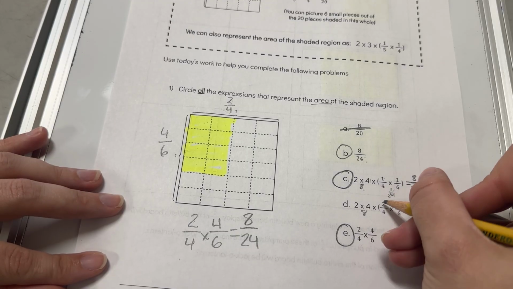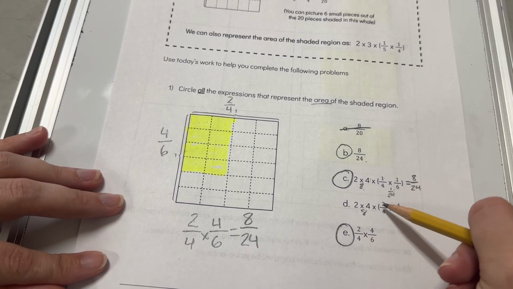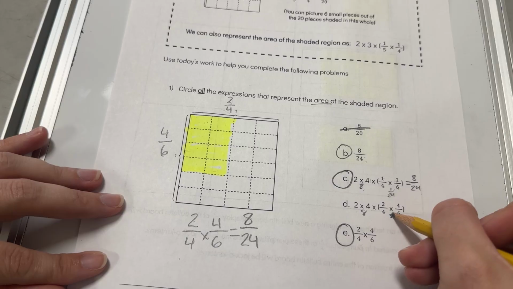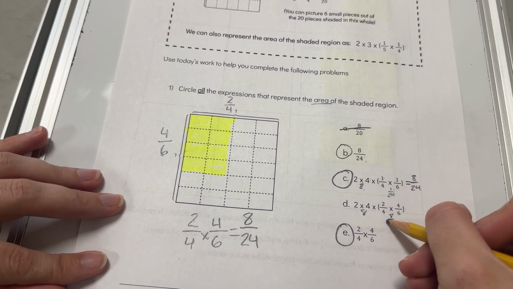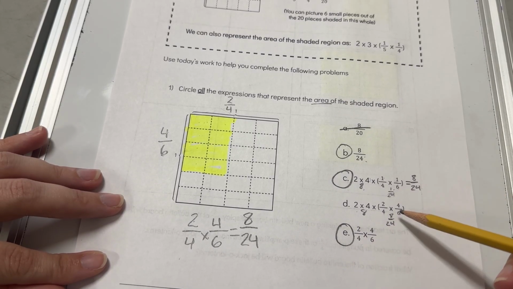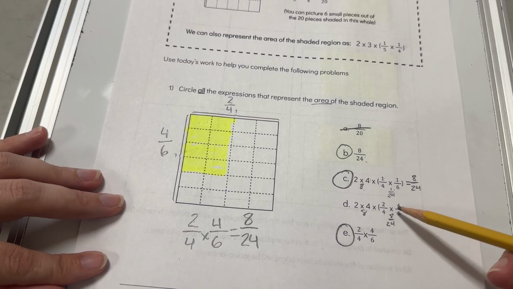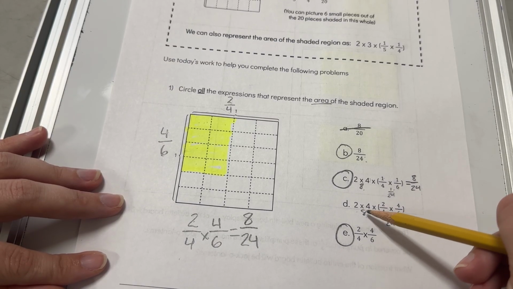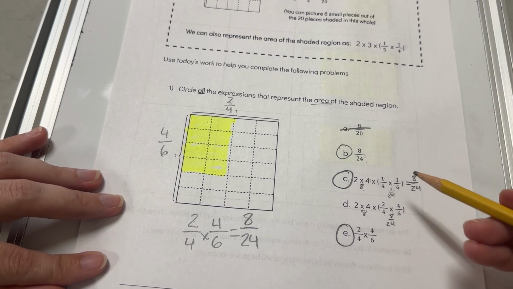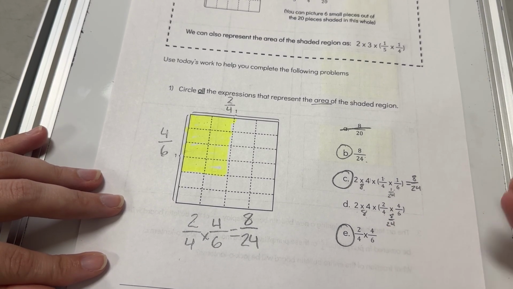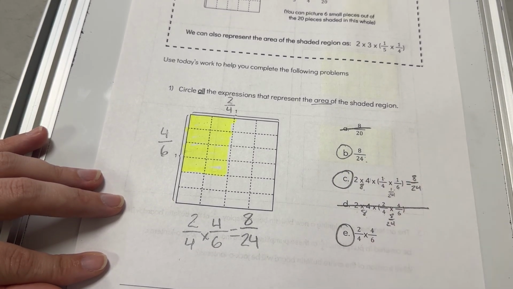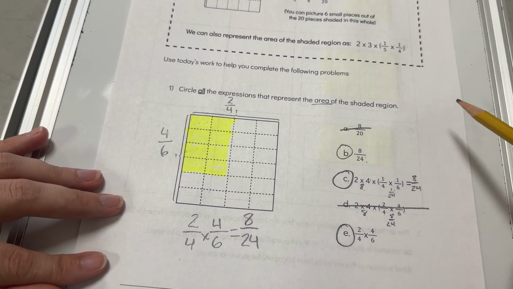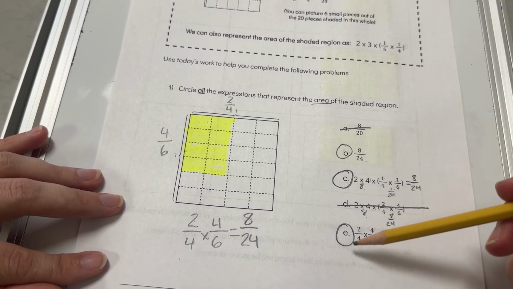Why? Because when I look over here, 2 times 4 gives me 8. 4 times 6 gives me 24. They already have the answer of 8/24 in the parentheses. And then they're going and multiplying that times another 8. That would give me 64/24, which is way too much, so it cannot be D. My answers were B, C, and E.